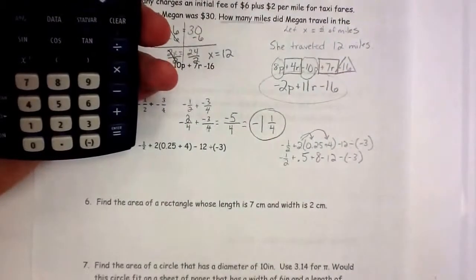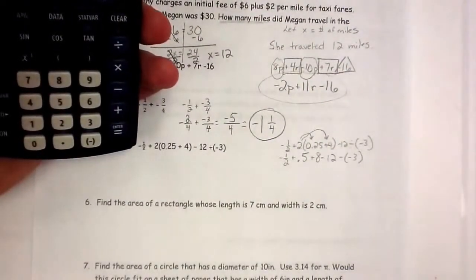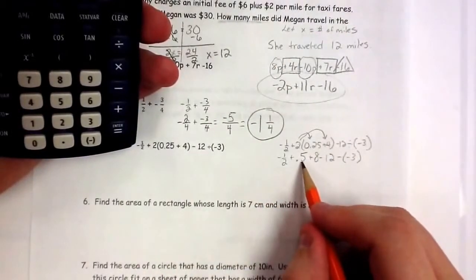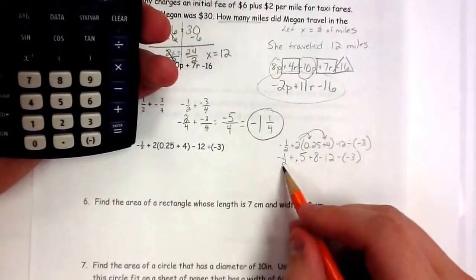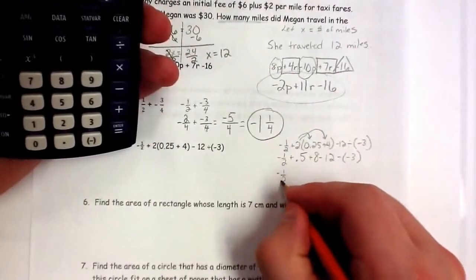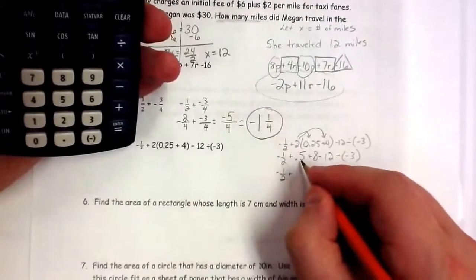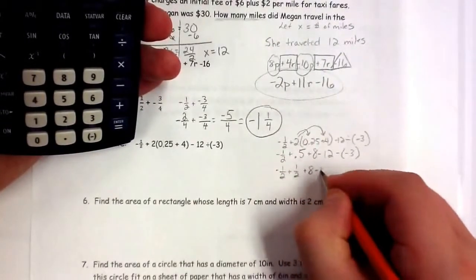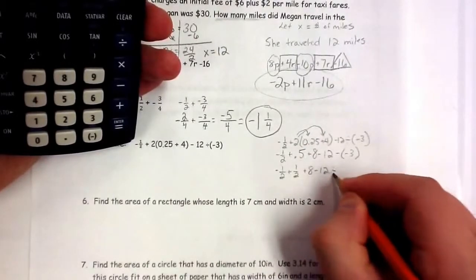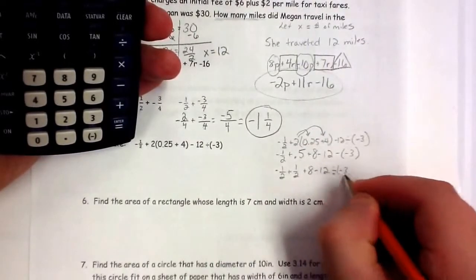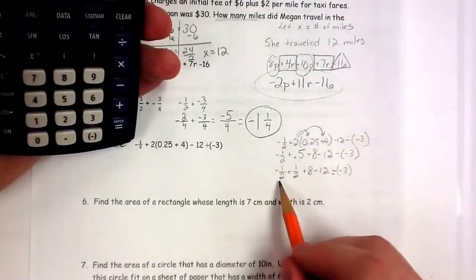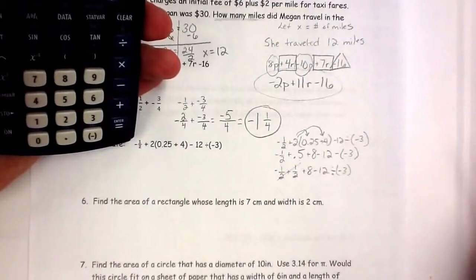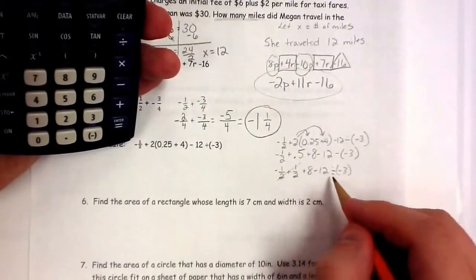So now we need to do our order of operations. Actually, let's convert this decimal to a fraction since we have a fraction here. So we had negative 1/2 plus 0.5 written as a fraction, which is just 1/2, plus 8 minus 12 divided by negative 3. Okay, if I have a negative 1/2 and I'm adding a half, those cancel. That goes to 0. So I'm left with 8 minus 12 divided by negative 3.